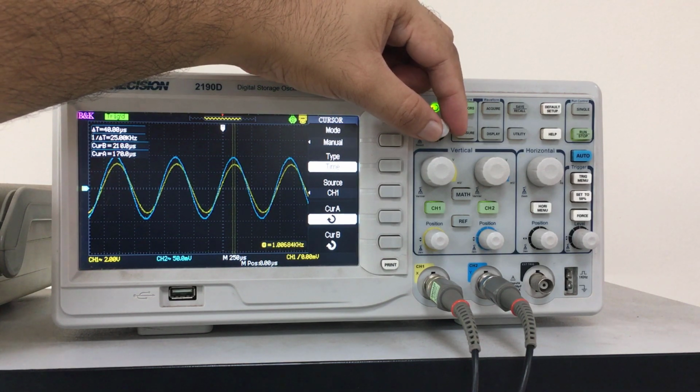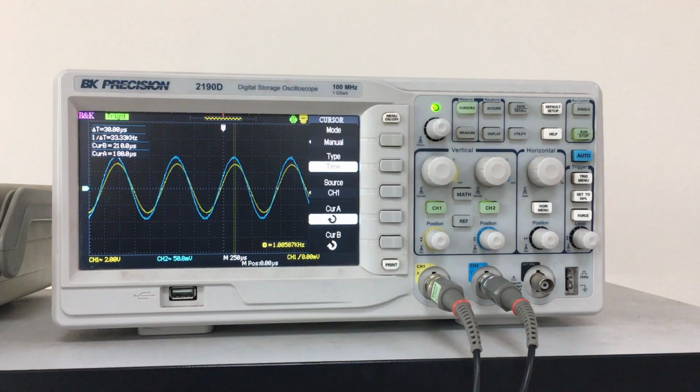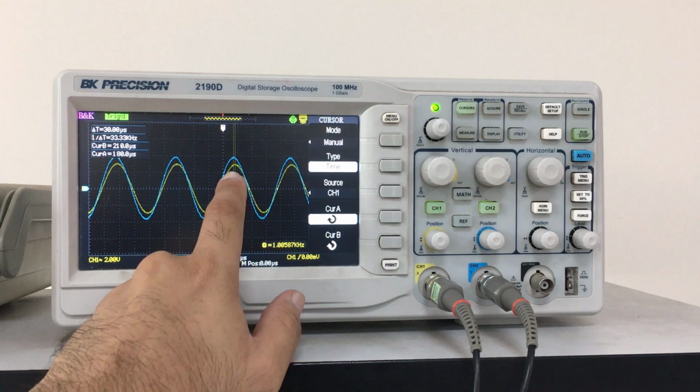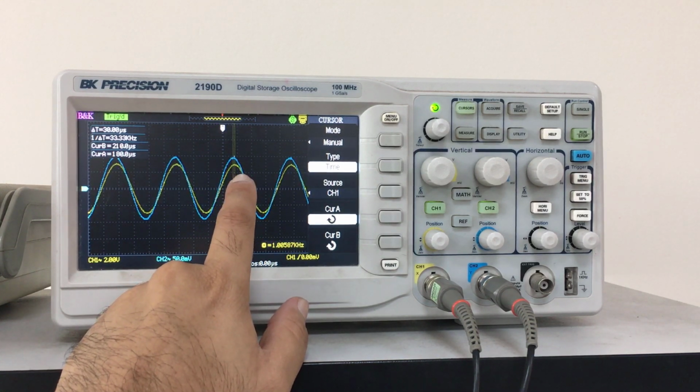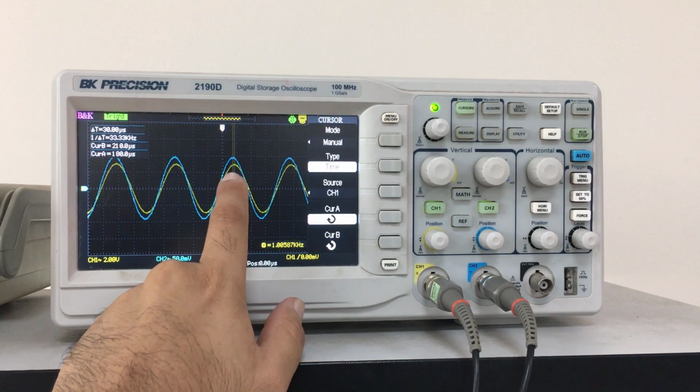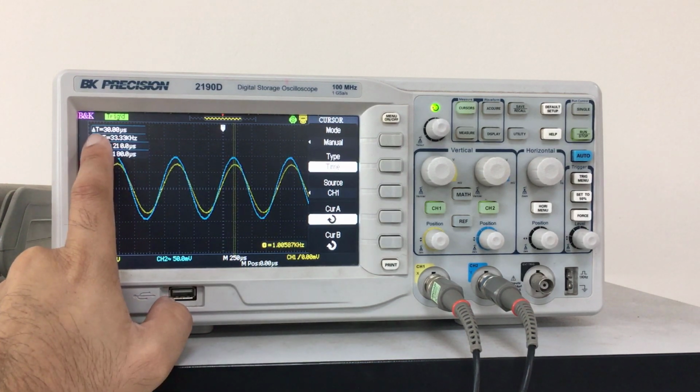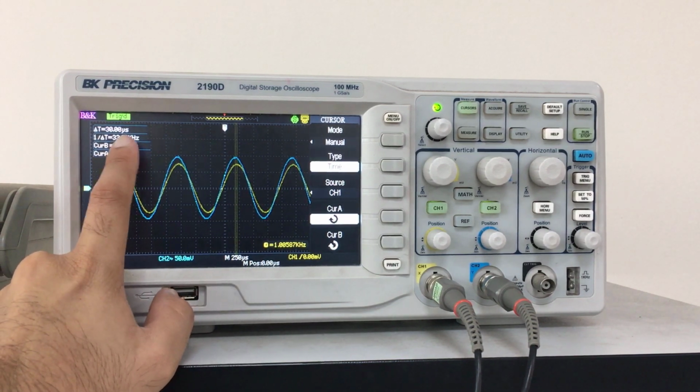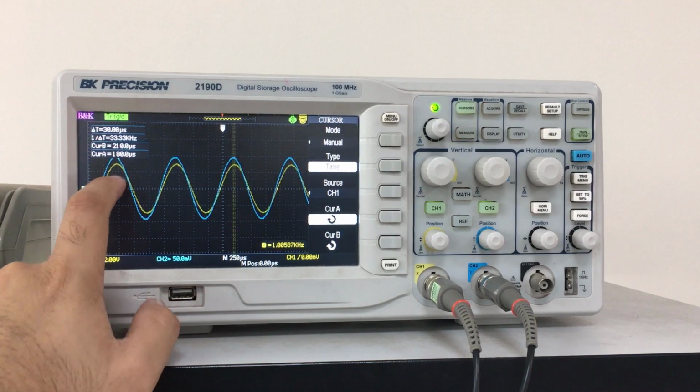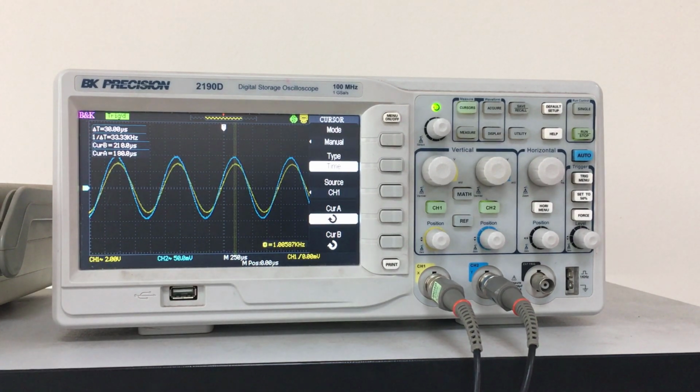Slight adjustment is required. Okay. So after slight adjustment and placing the cursor in the peak of channel 1 and channel 2, we see that the time difference is 30 microsecond. We'll record it in our calculations.